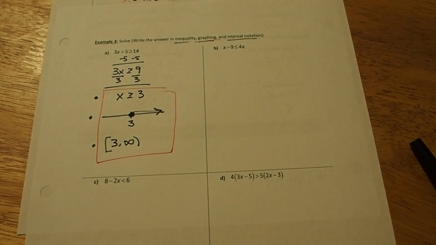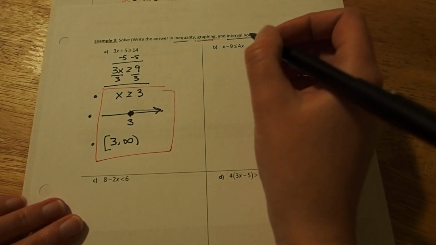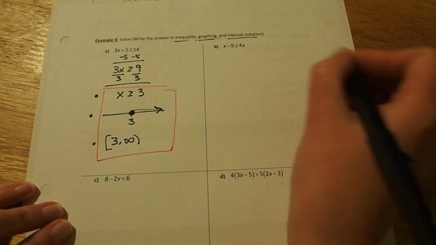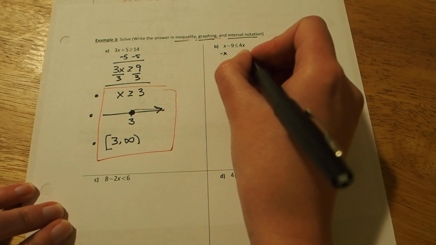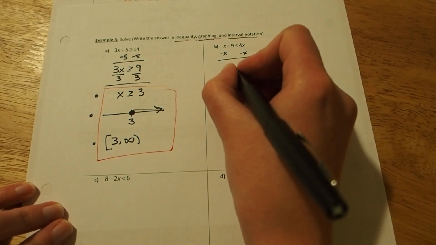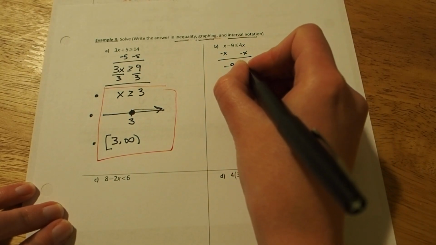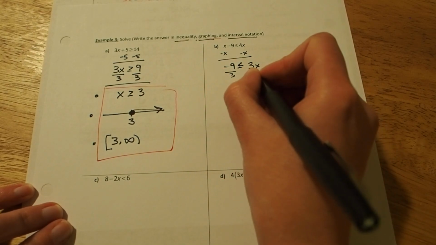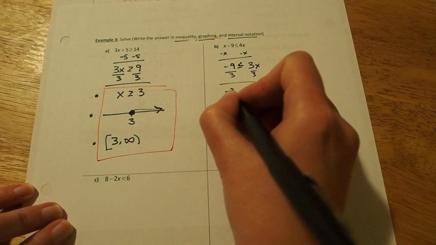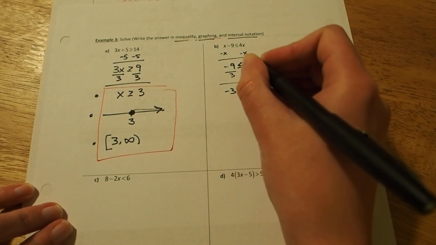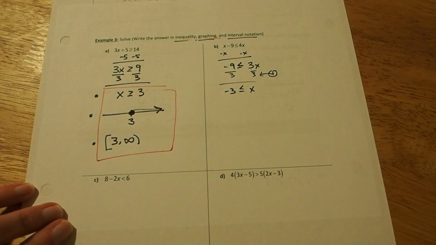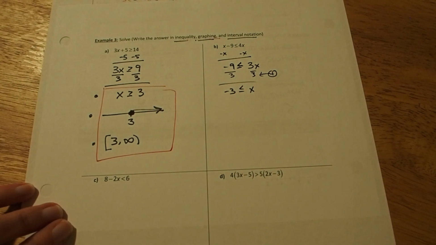All right, let's try a few more. Again, I need to get the variable by itself. So it's probably most efficient for me to subtract x from both sides so that I can get all the x's on the right. That will give me negative 9, almost where equals, is less than or equal to 3x. Then divide by 3, we'll get negative 3 less than or equal to x. I didn't change my inequality again because the number that I divided by was positive. Divided by 3, so I don't change the inequality.